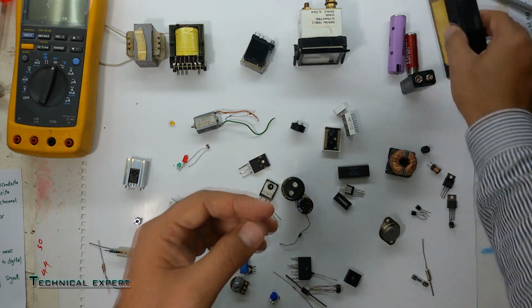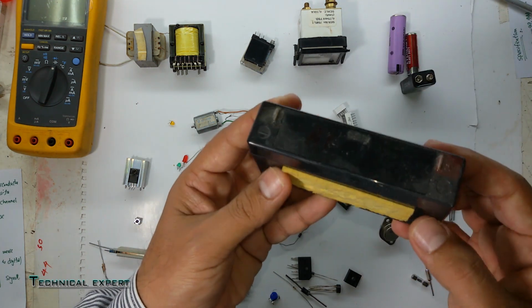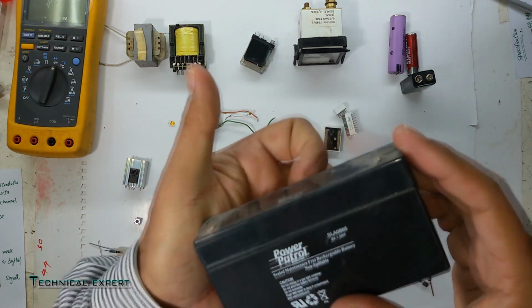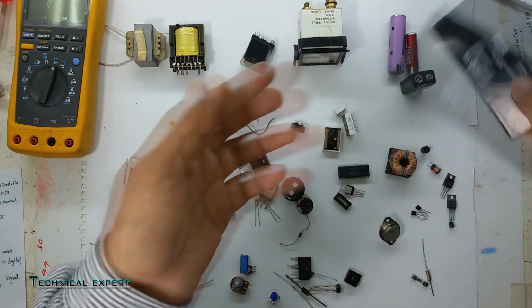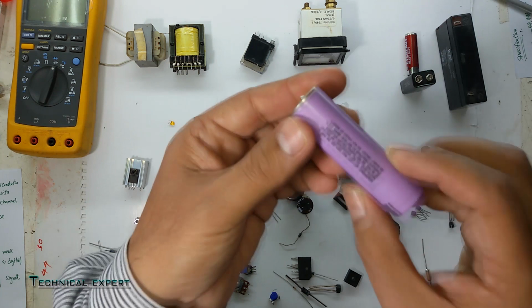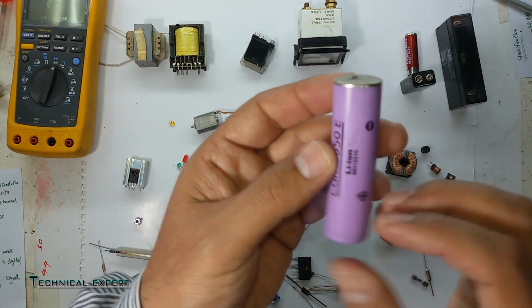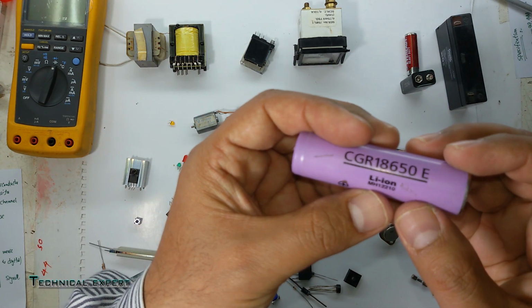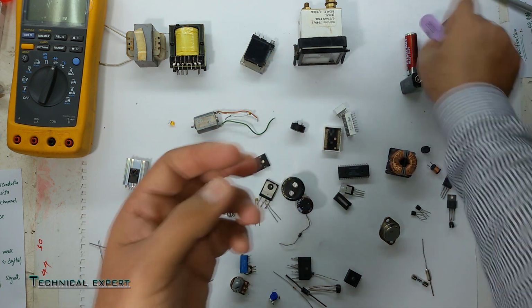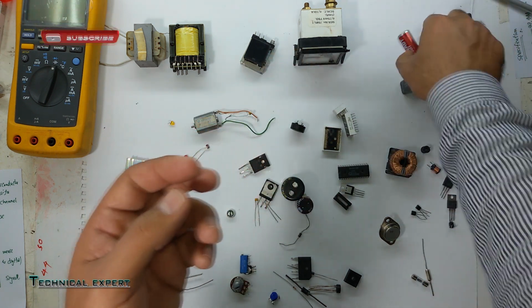Here we have batteries. This one is rechargeable batteries. You can see the specification here, and this one also is rechargeable batteries. This is lithium batteries. This one is normal batteries.